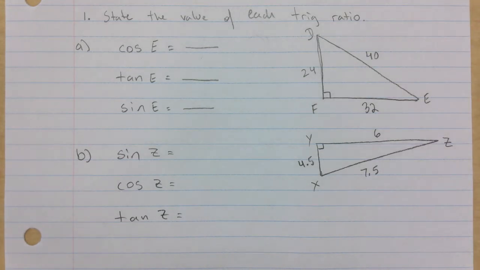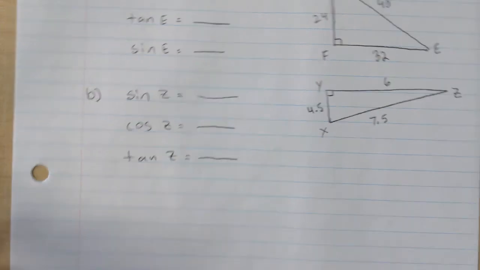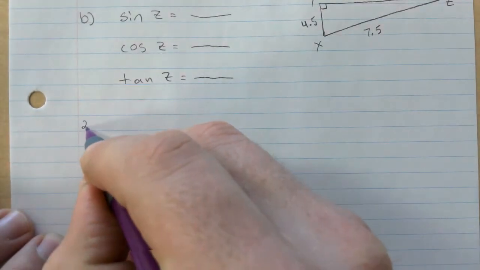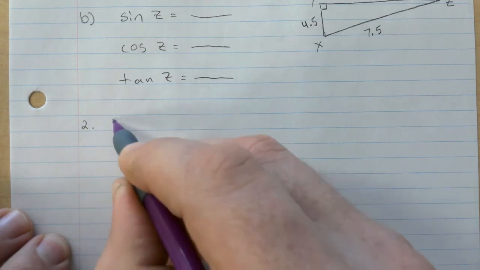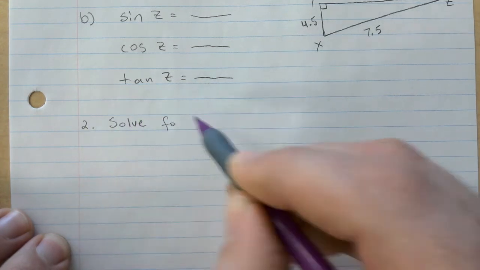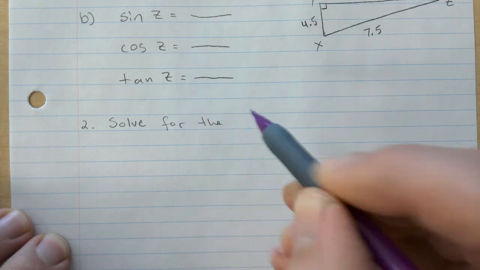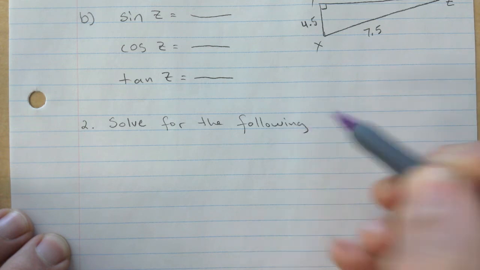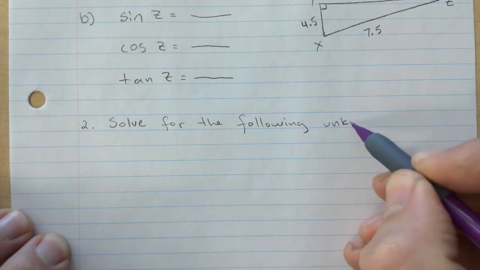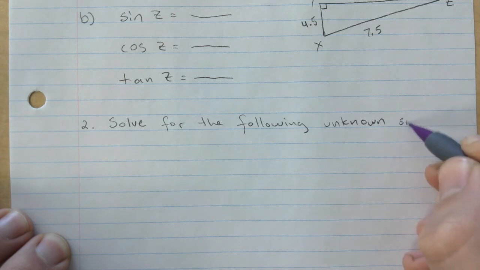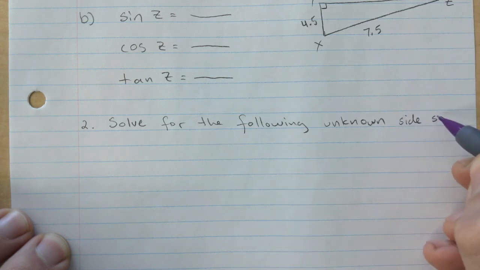Okay, so what I'm going to do is I'm going to pause there. Question 2. Solve for the following unknown side or sides.